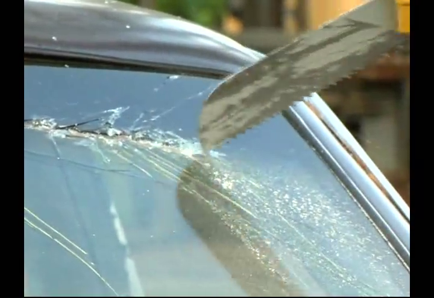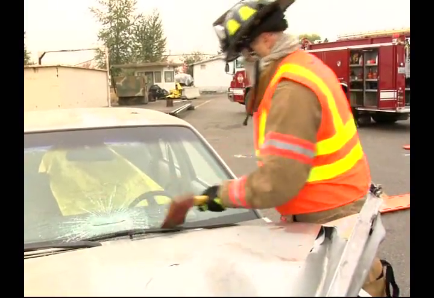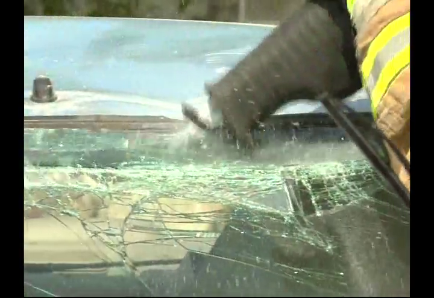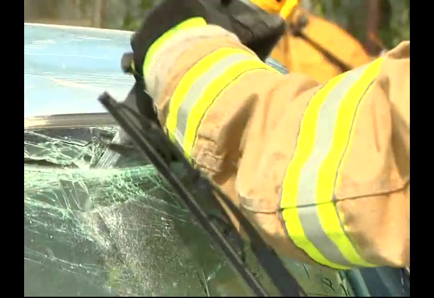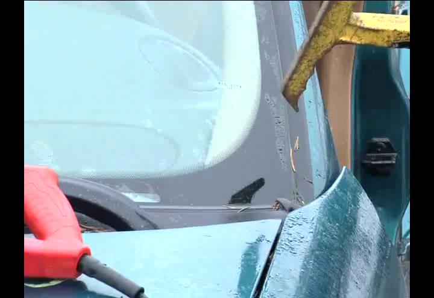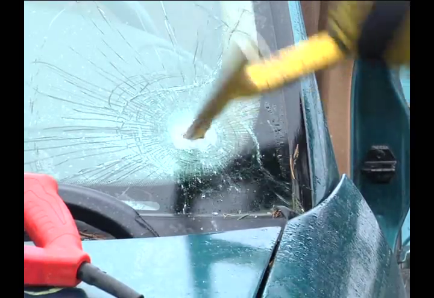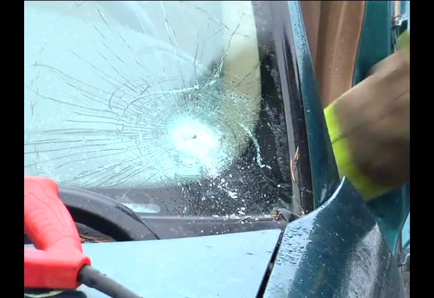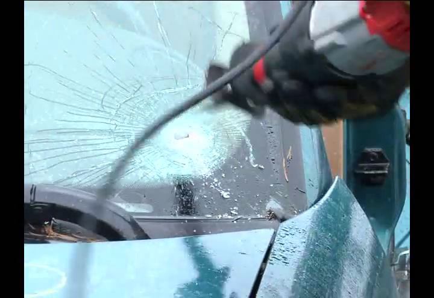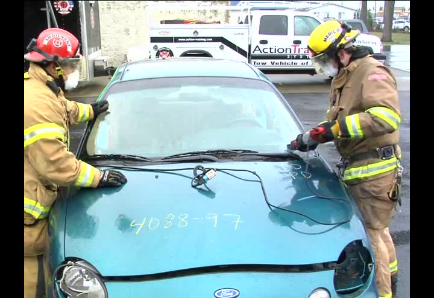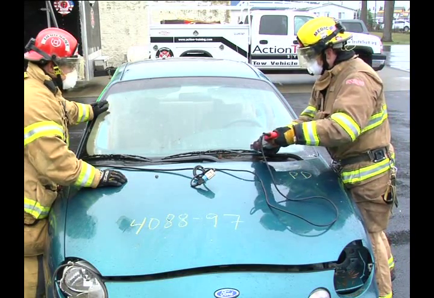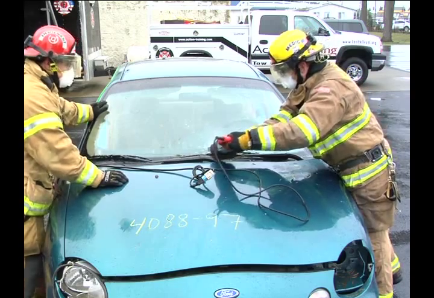The best tools to cut with are usually a windshield saw, axe, or electric reciprocating saw with a wood cutting blade. First, make a small purchase hole near the lower corner of the glass with a Halligan or other striking device. Then, make a horizontal cut along the bottom of the glass as close to the dashboard as possible.